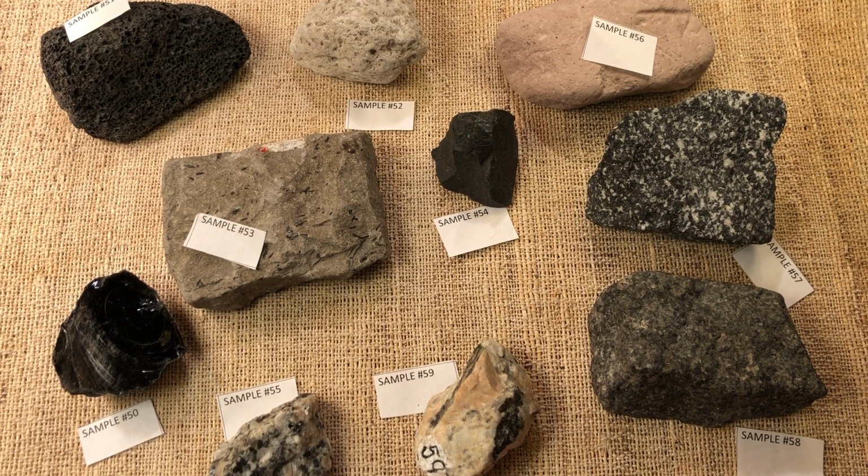Now we're going to look at how to name these rocks, to identify these rocks. In order to do that, we have to look at both the texture and the composition. Now, we learned that there are three compositions that we see here in our collection, which are mafic, felsic, and intermediate. There's also a fourth composition called ultramafic, but we don't have a sample here for that composition. So we will now focus on the first three compositions: felsic, mafic, and intermediate.